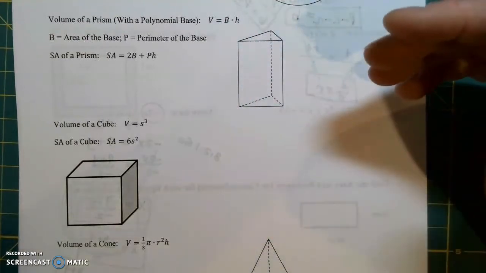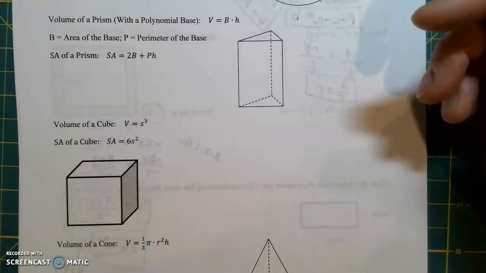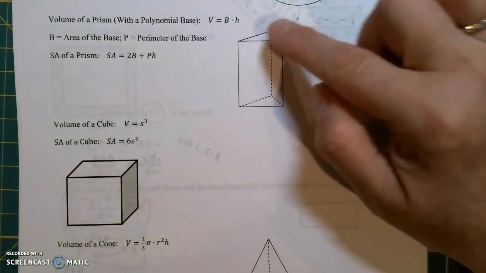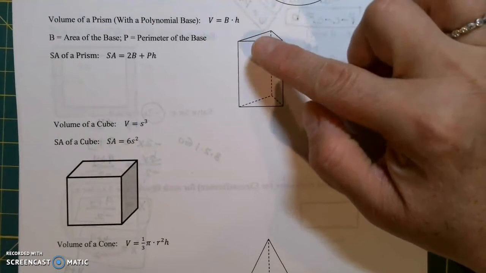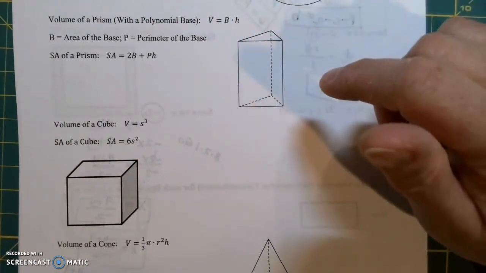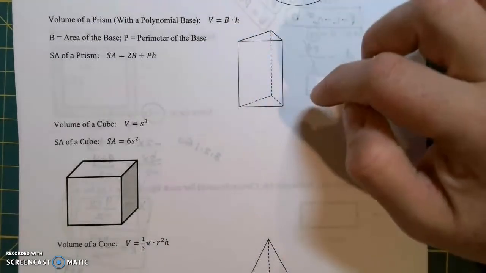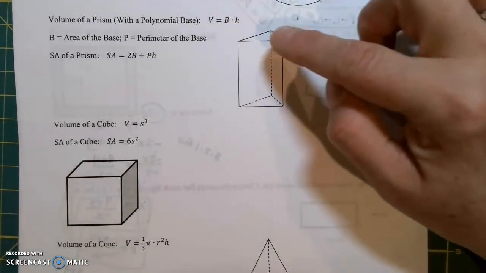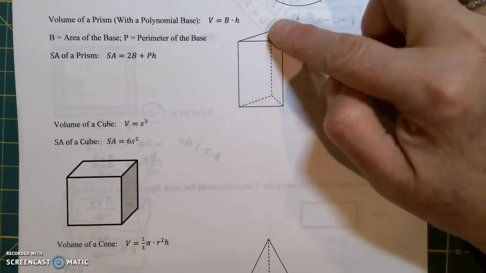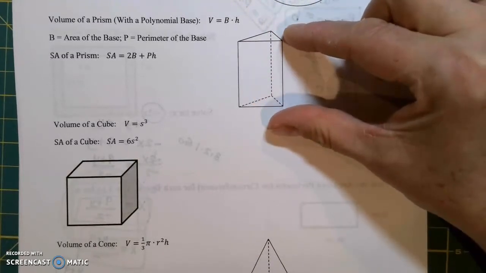So of course, coins would be a cylinder, so that would be that previous formula. But if you have other things like, I don't know, candles and things like that that are in different polygon shapes there. So you just figure out one layer and then multiply by the height.